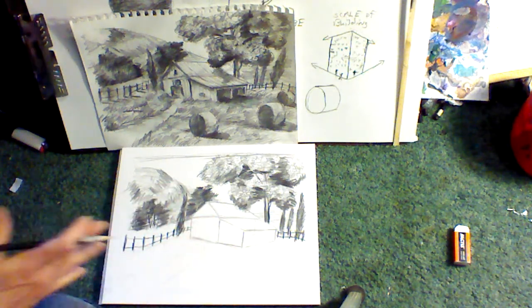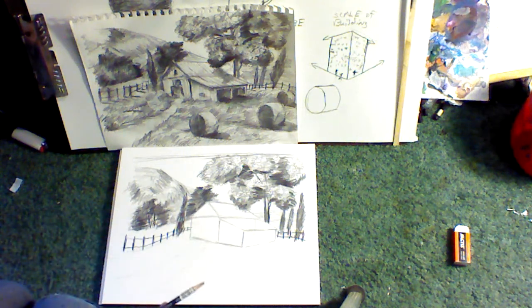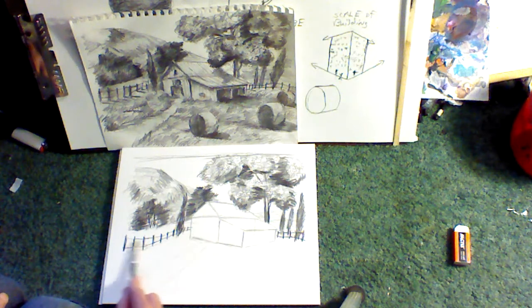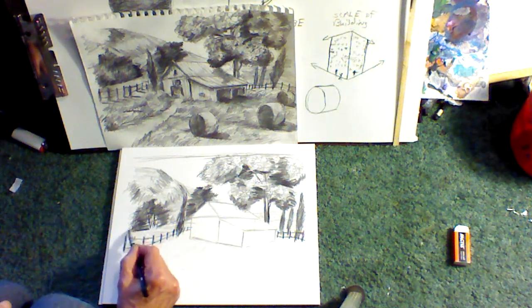Automatically kind of establishes three-dimensional space moving back into the picture plane. This has a bit of a value back here behind the fence, and not a lot of articulation to it, it's just a value. So we'll lay in something of a value back in there. Establish this a little bit harder.